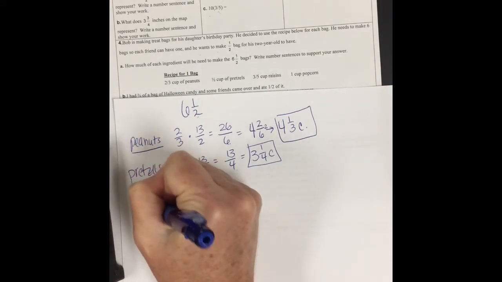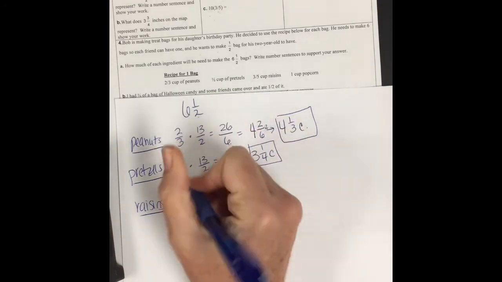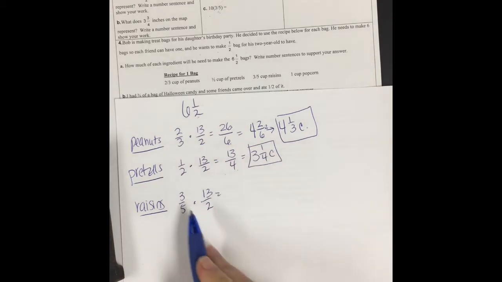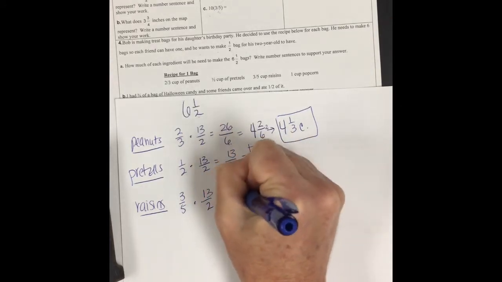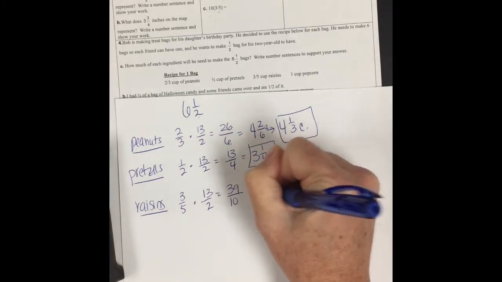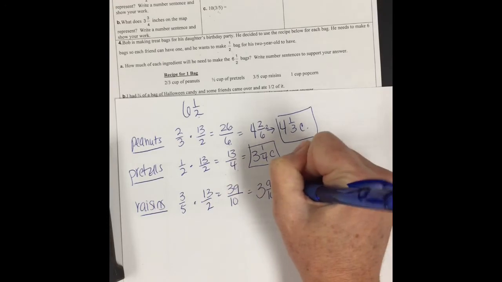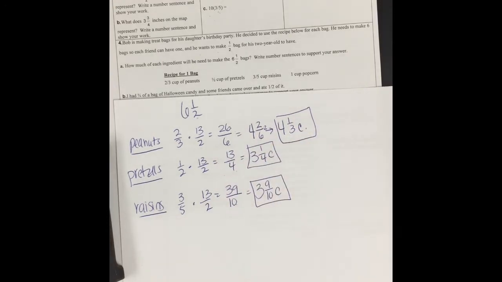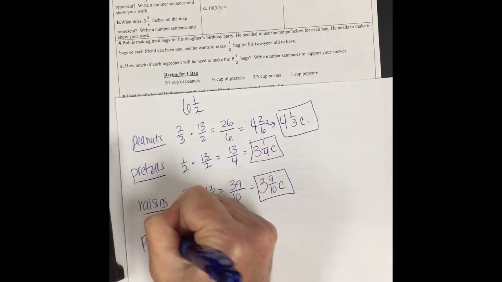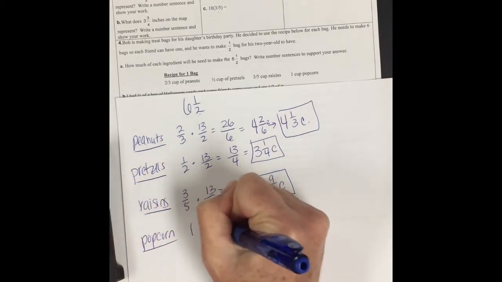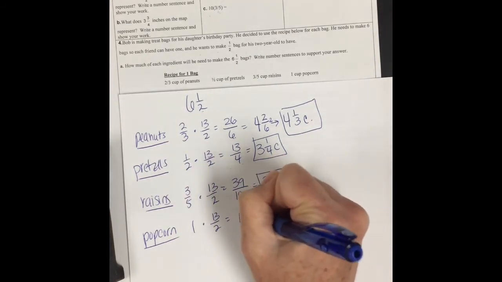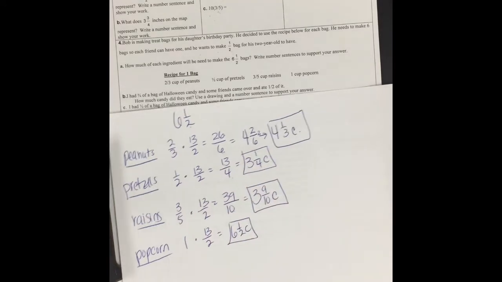Raisins, I need 3/5 of a cup per bag times 6.5 bags. 3 times 13 is 39. 5 times 2 is 10. 10 goes into 39 3 times with a remainder of 9. I need 3 9/10 cups of raisins. Popcorn, I need 1 cup times the 13 over 2, or the 6.5, and that's just going to give you the 6.5 cups.